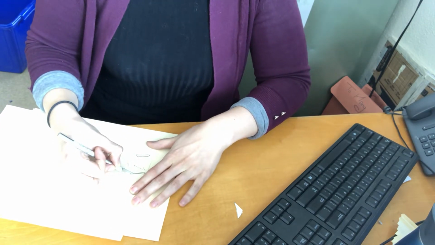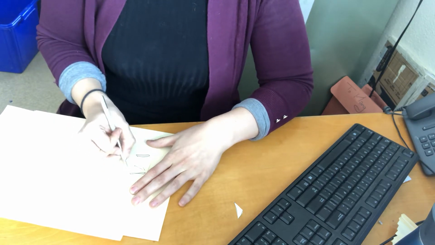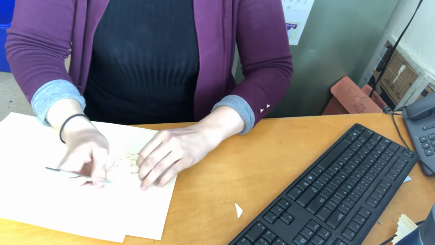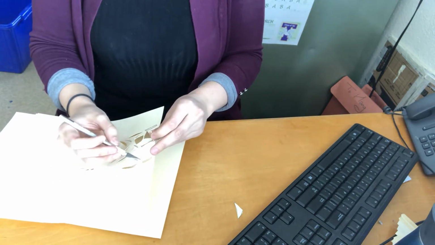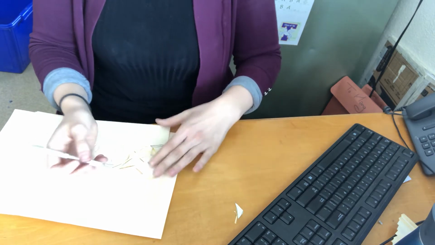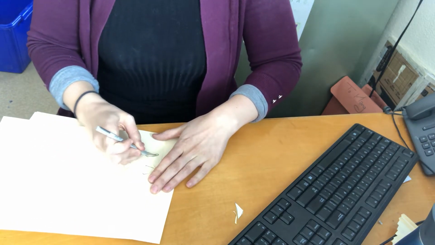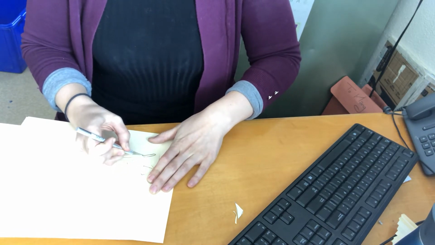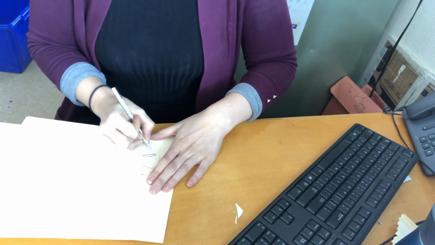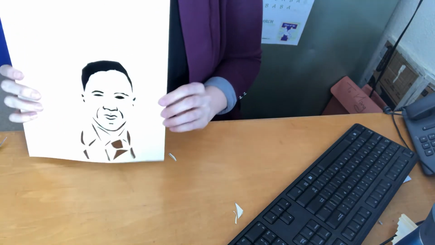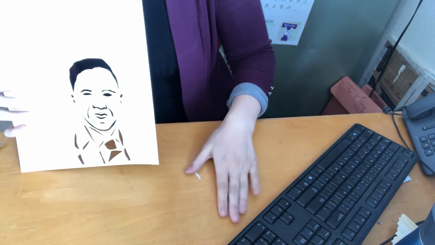If your shapes are really close together, you're probably gonna break your stencil because you need some paper in between your shapes as support. See how there's paper here? If my shape goes this close to this one, it's probably not gonna hold up during the painting process. Okay, so last shape I'm cutting out using the X-Acto knife, pulling away from me as I go, not having my fingers in the way, and now I have layer 2. Very fine detail, okay?